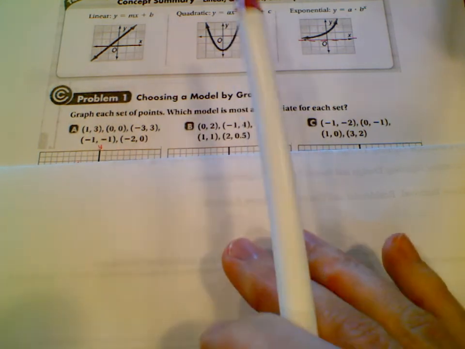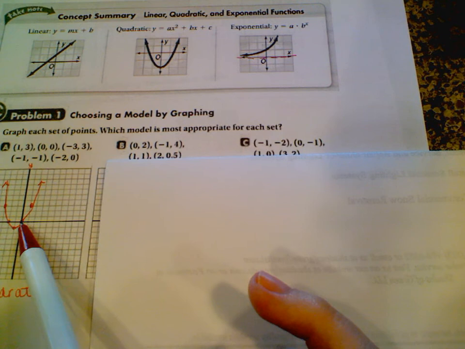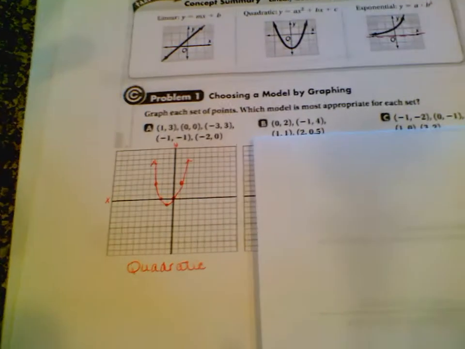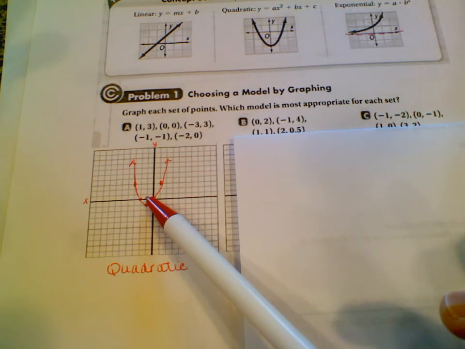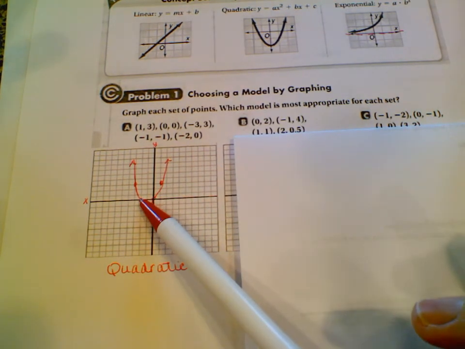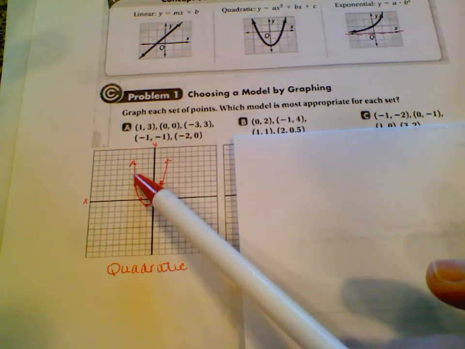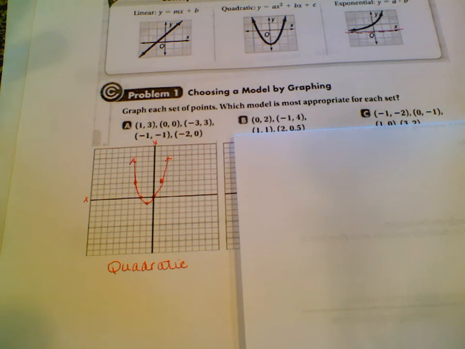So 1, 3 means I go right 1 up 3. 0, 0 would be at the origin. Negative 3, 3 means I go left 3 up 3. Negative 1 means left 1 down 1. And negative 2, 0 means left 2 and stay right there. So when I got finished, that's a U shape, so that tells me that it has to be quadratic.